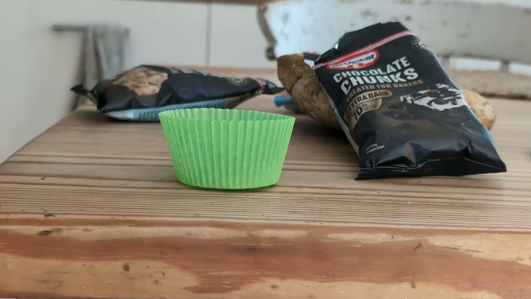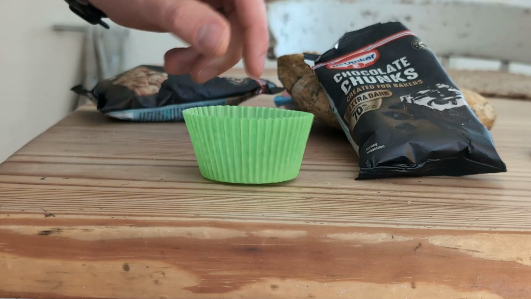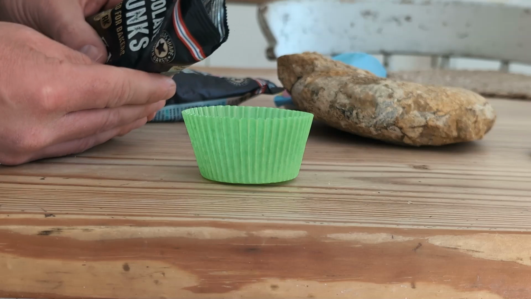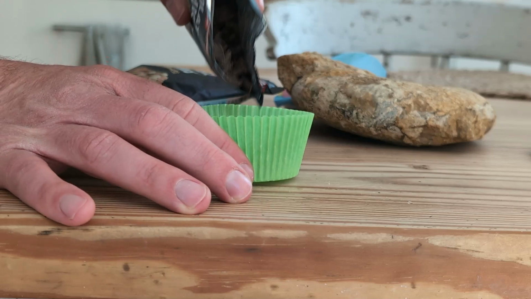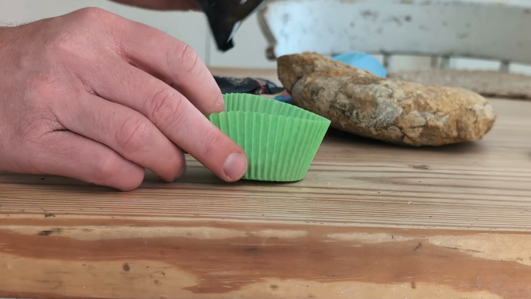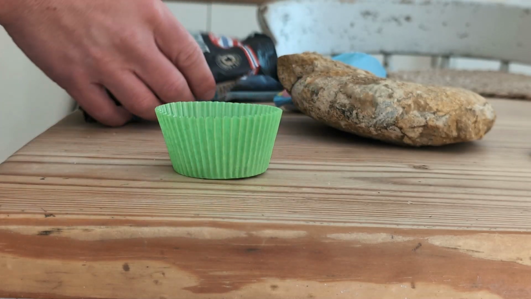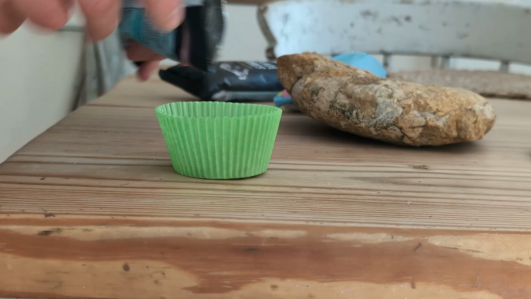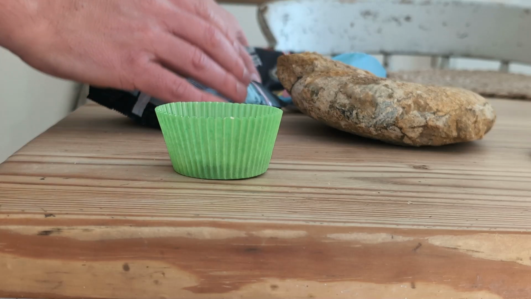So firstly, we're going to make our sedimentary rocks. So I've started off with a cupcake holder, chosen the green one for this, and I've got my chocolate chunks. So I'm going to pour in the chocolate chunks in layers, because when we have sediment on the surface of the earth, that forms in layers. So I'm going to pour in some dark chocolate first, sort of cover the bottom of the cupcake holder with dark chocolate there, and then some of the light chocolate chips on top of that. So we have a layer of dark and then a layer of light, and then we'll do the same again.